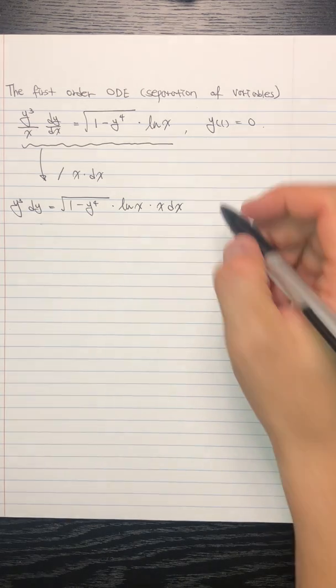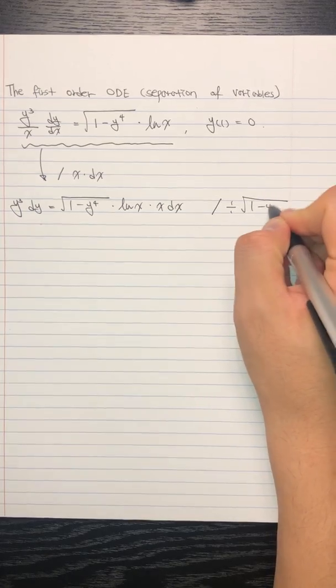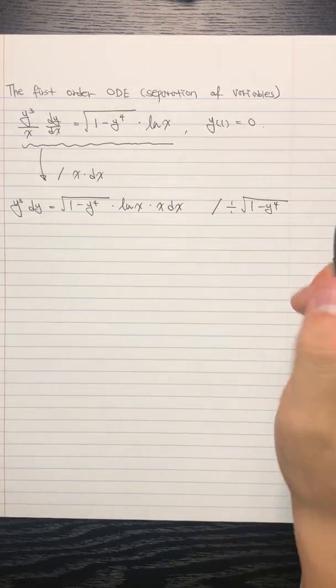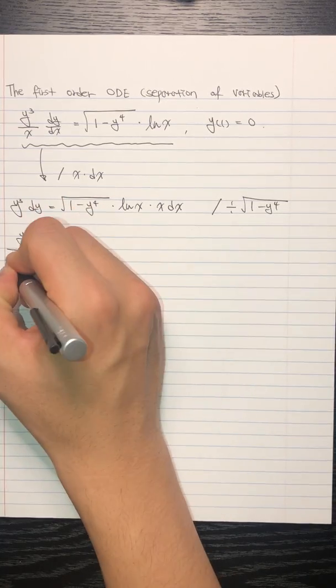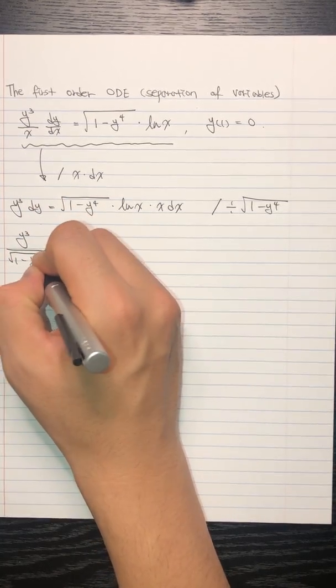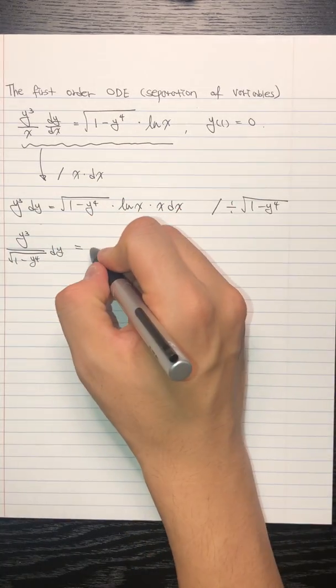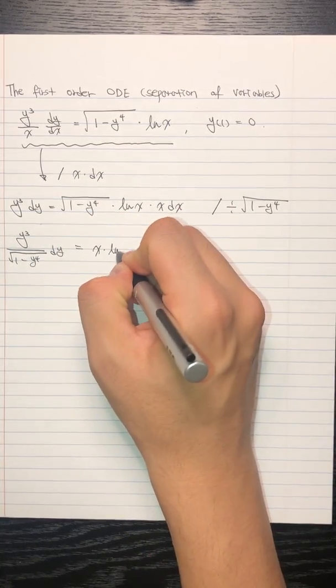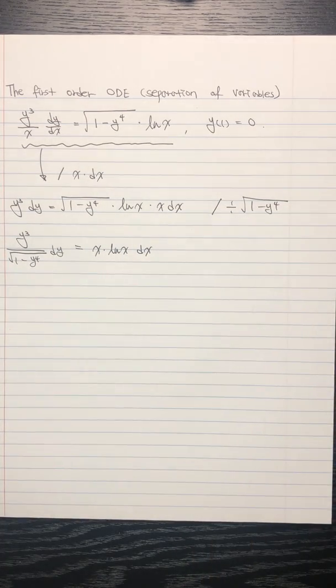Then we divide the whole equation by the square root of 1 minus y to the fourth power. So y cubed over the square root of 1 minus y to the fourth power dy equals x ln x dx.